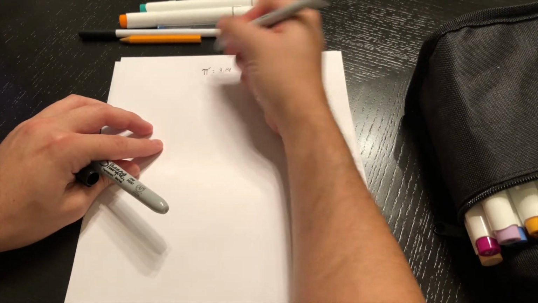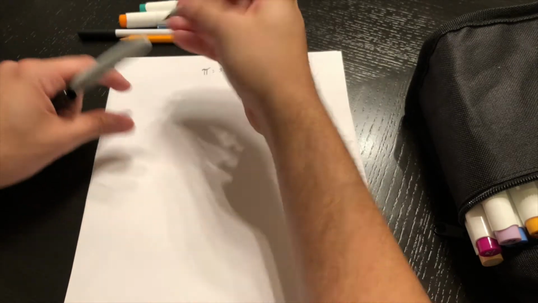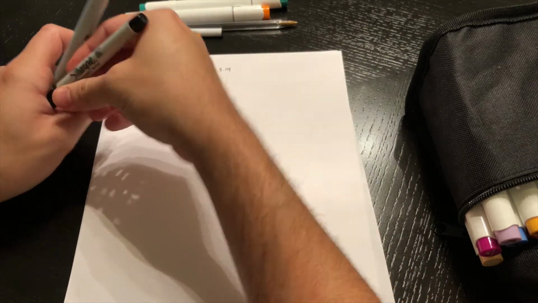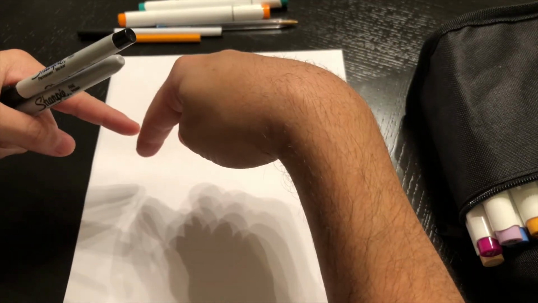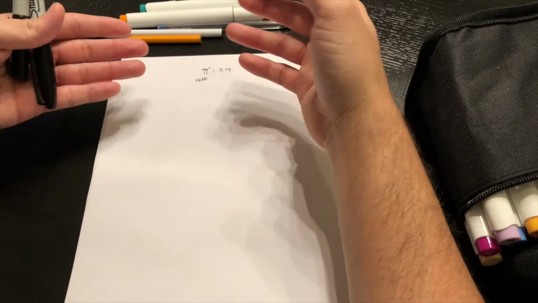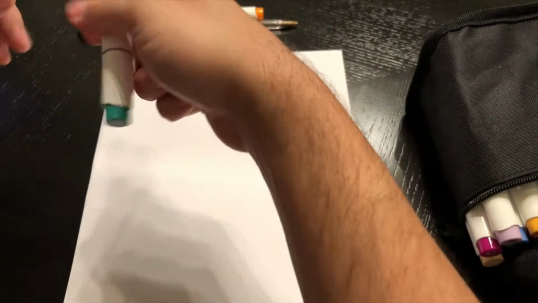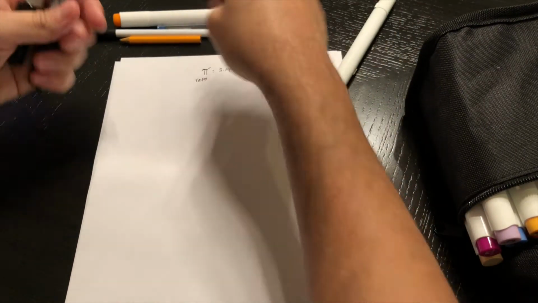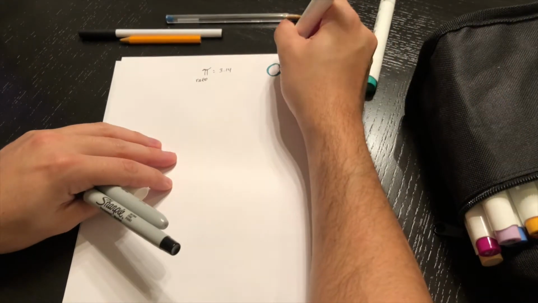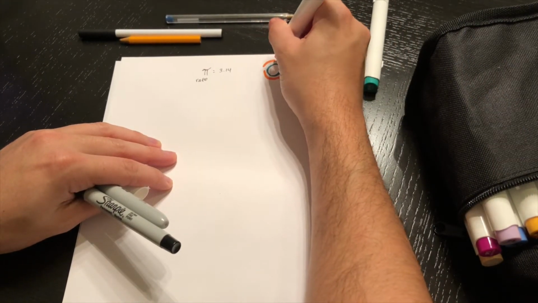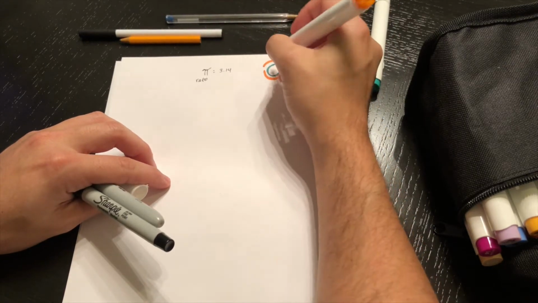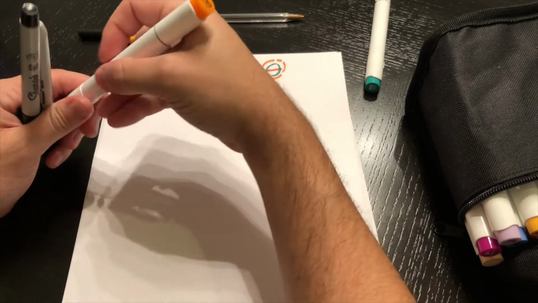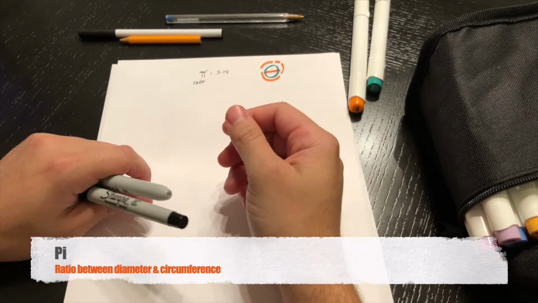How is it that pi existed? How did they come up with this pi? Because pi is a ratio. Remember it said it's a ratio between the diameter of a circle and the circumference of a circle. So for example, if I had a circle like this, just draw a quick circle right here, it takes about 3.14 diameters. 1, 2, 3.14 diameters, which is right here, diameter, 3.14 of these to make that circumference. So pi is a ratio between the diameter and circumference.